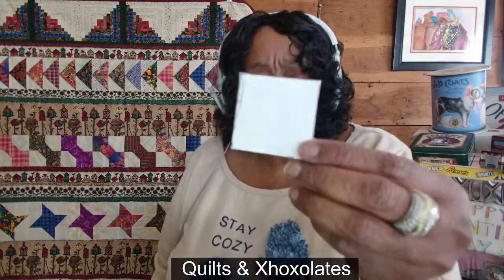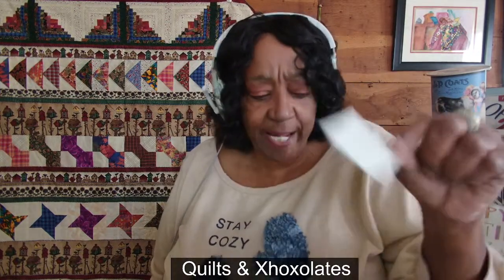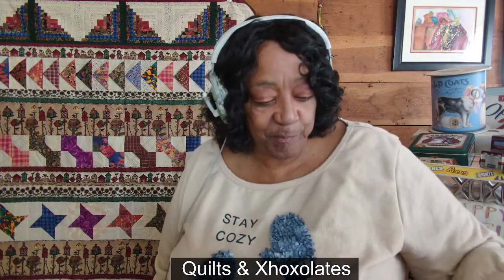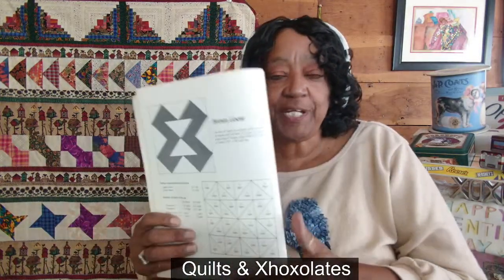The square is a magical shape because from the square, you get 2 triangles, yes, which from there you can make a lot of things.